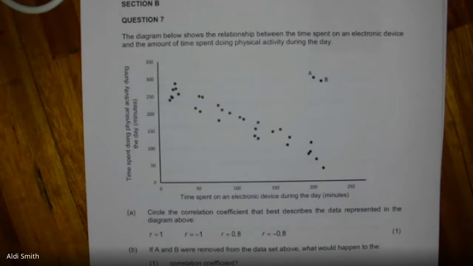By the way, if you went for the positives, that's absolutely wrong, because very clearly that data has a negative trend, a negative slope. So if you went for the positive, that's 100% incorrect. Okay, so you have the two negative ones.